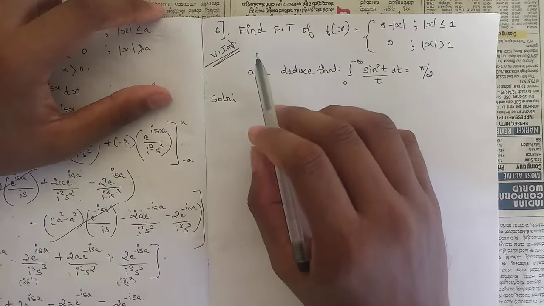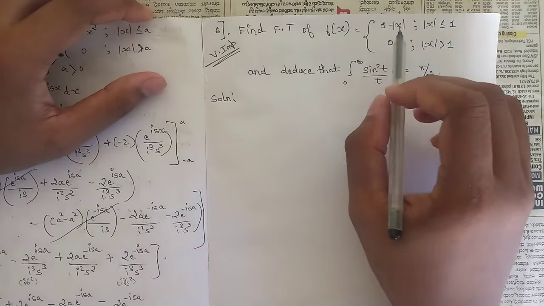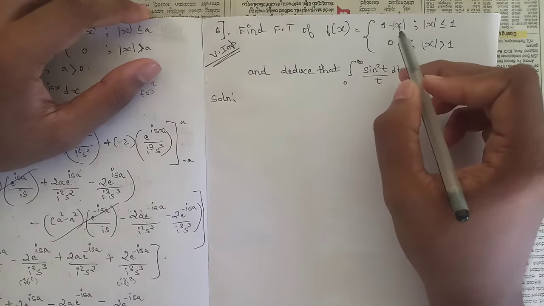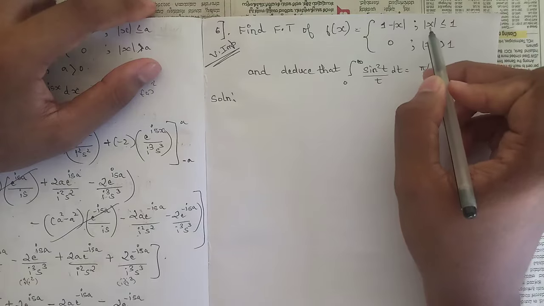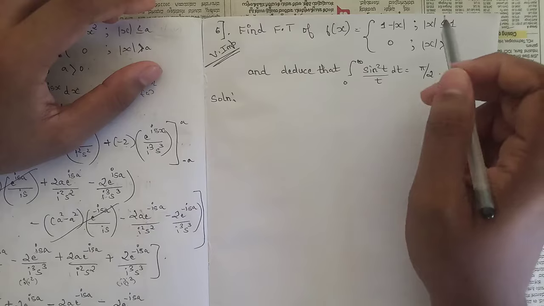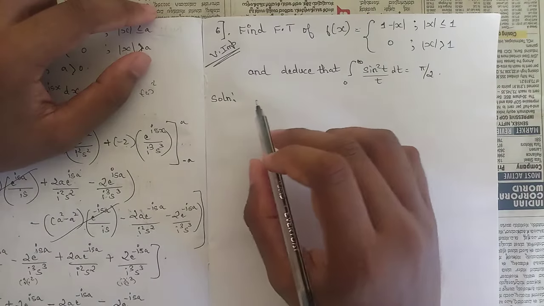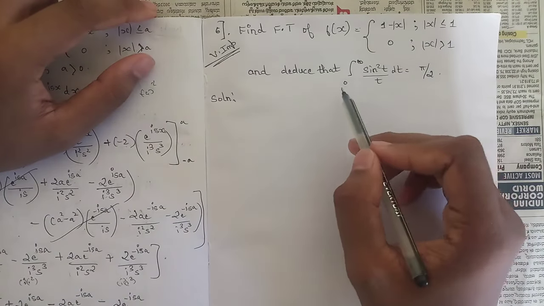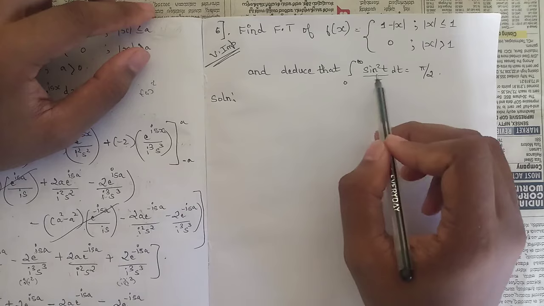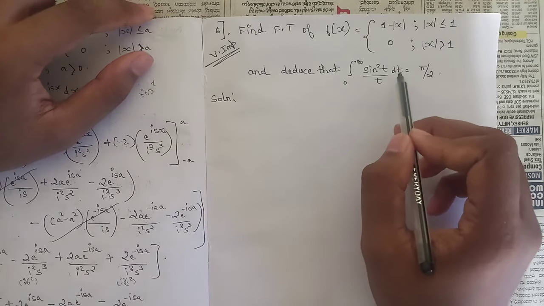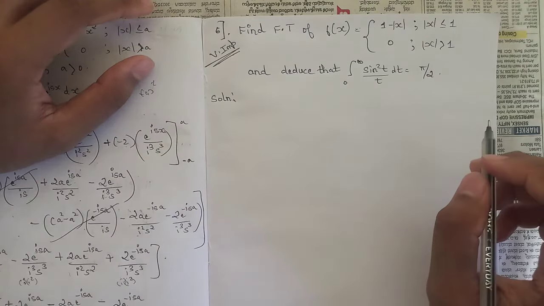We need to find the Fourier transform of f of x, when f of x is equal to 1 minus mod x when mod x is less than or equal to 1, and it is 0 when mod x is greater than 1. And also we need to deduce from this the integral from 0 to infinity of sine square t by t into dt is equal to pi by 2.